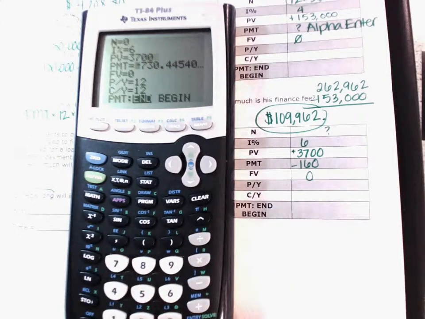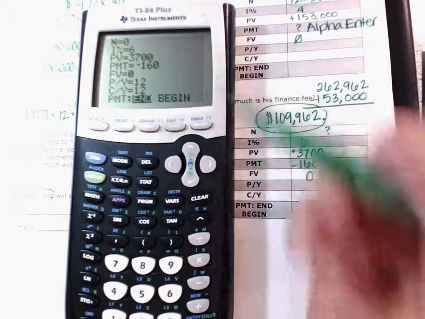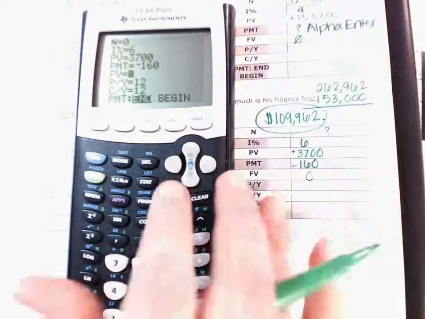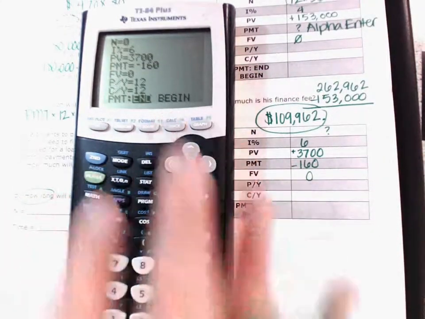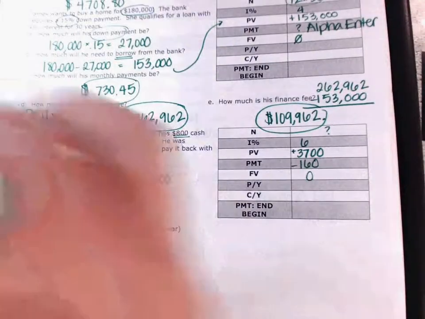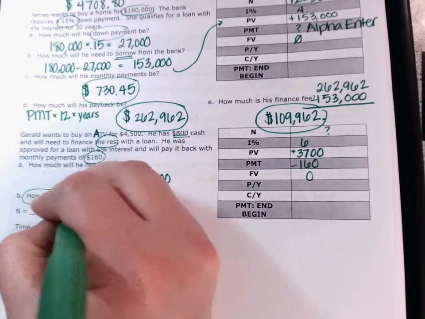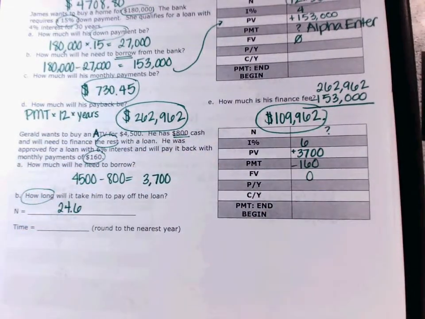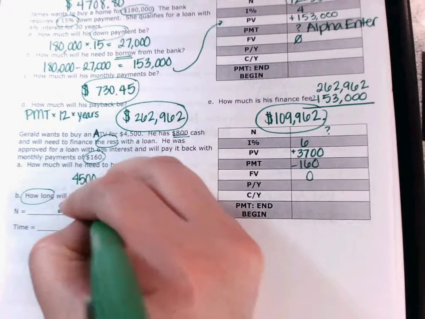6%, $3,700, paying $160 a month, and then paying it all the way down to 0. Then alpha, enter to solve. So it's 24.636. We'll just put that at 24.6. But notice that this is the number of months.